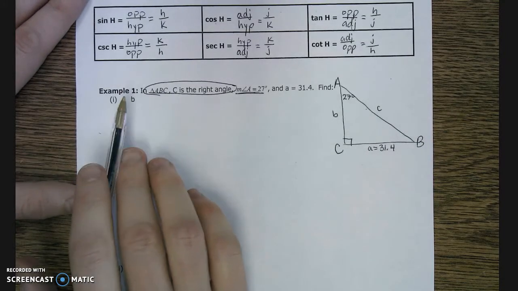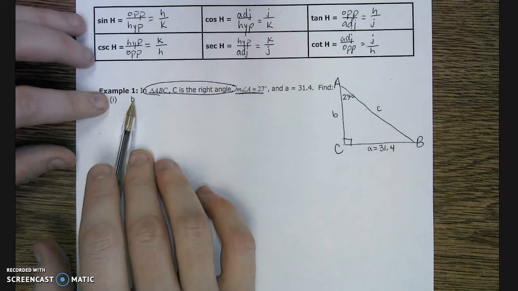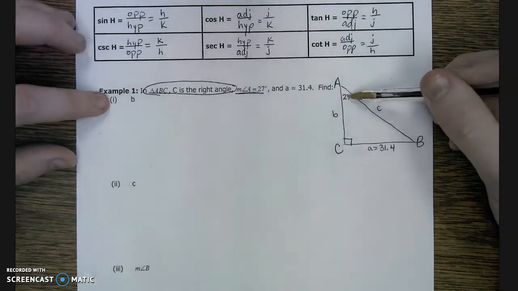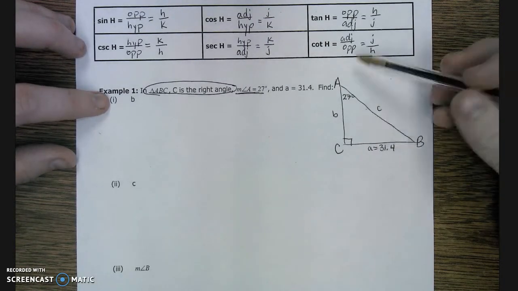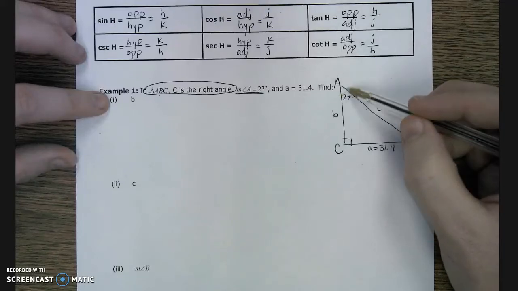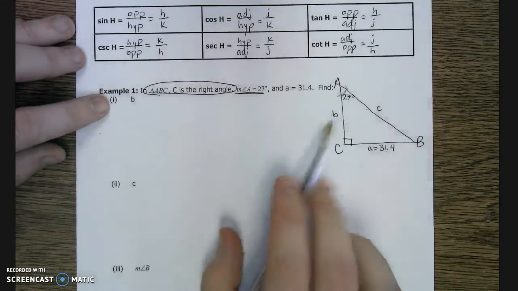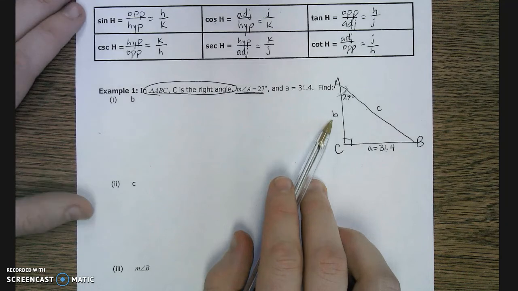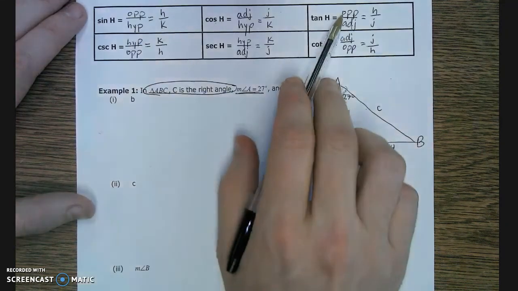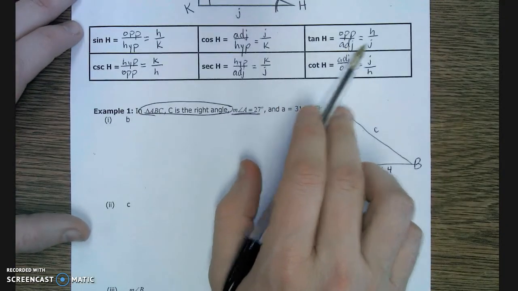So let's look at side b. If I know angle A, and I know side a, and I'm looking for b, then using this angle, I know the opposite, and I'm looking for the adjacent. So if we need opposite and adjacent, we're going to use tangent.